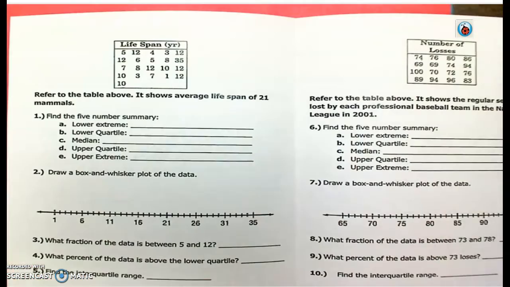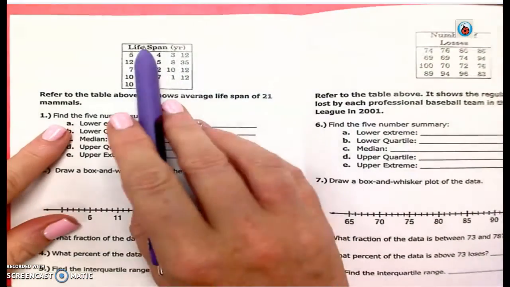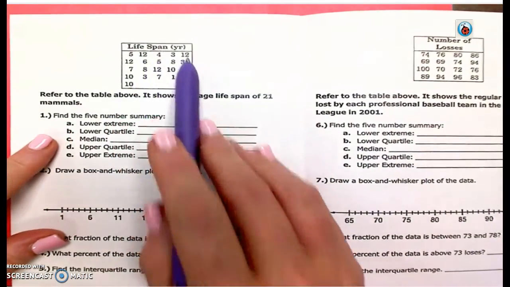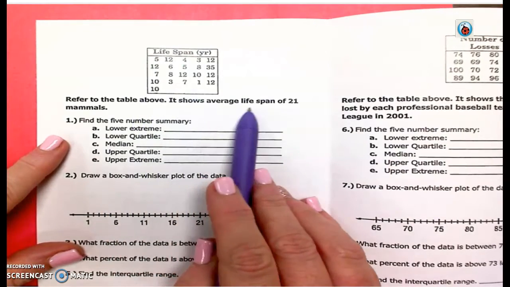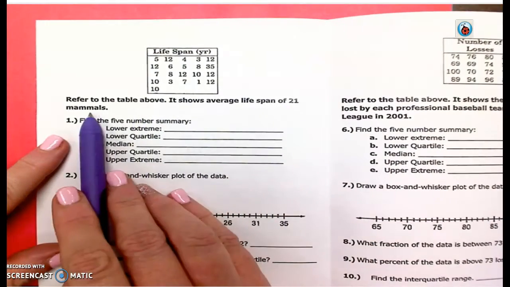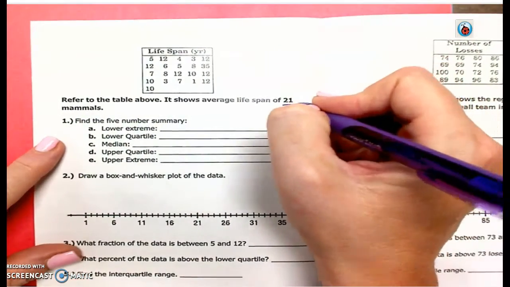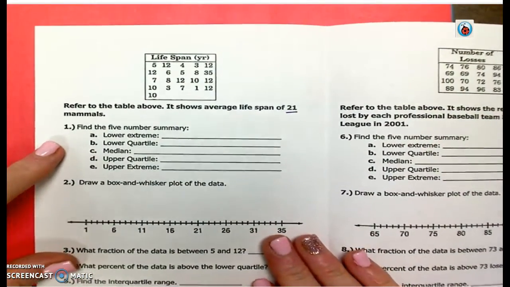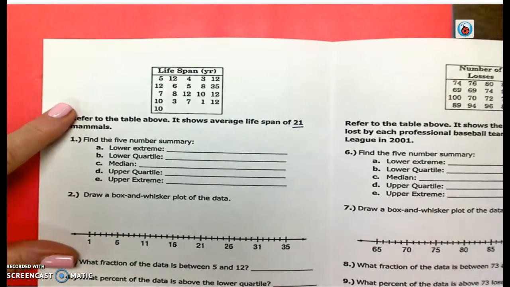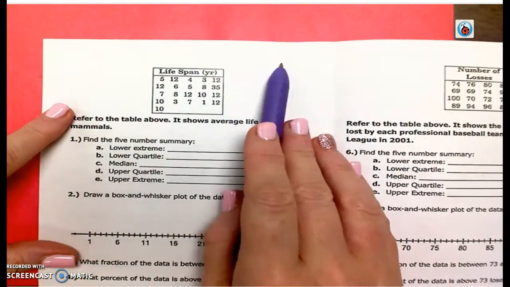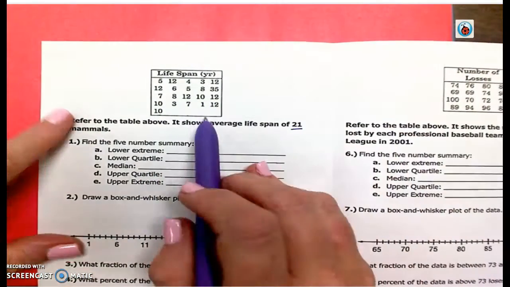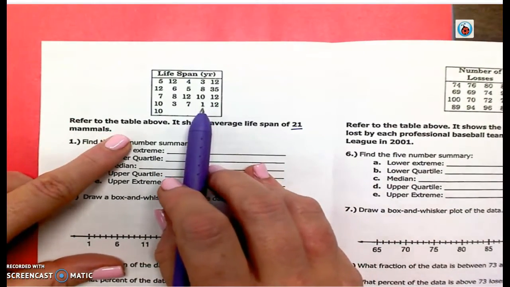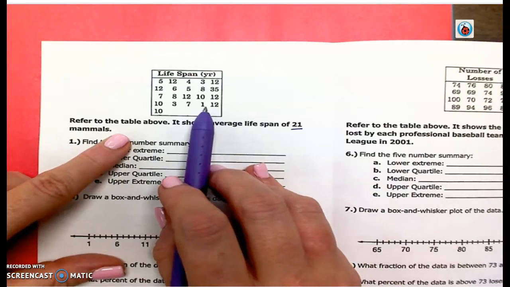So we have a set of data here, and this is lifespan in years. Refer to the table above. It shows average lifespan of 21 mammals. It kind of goes ahead and tells us how many numbers we have. So it always is important that when you get them listed that you make sure that you didn't leave any out. All right, so we are ordering our numbers in numerical order, so least to greatest.